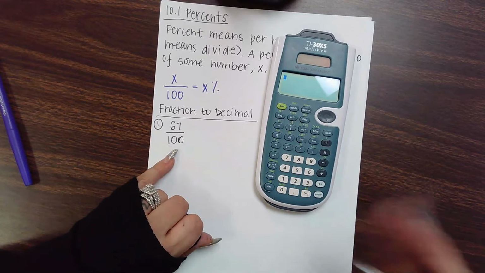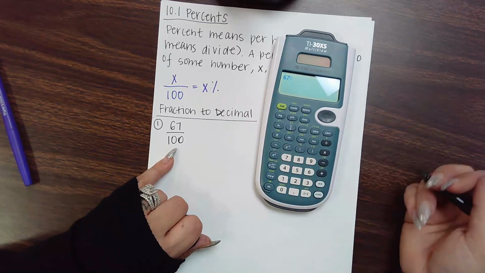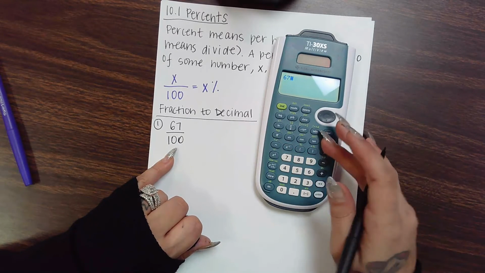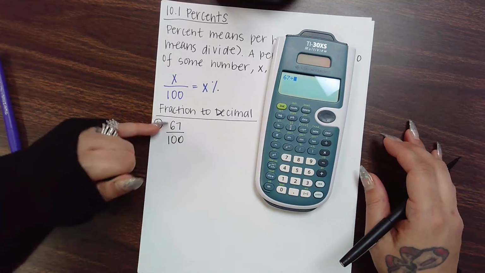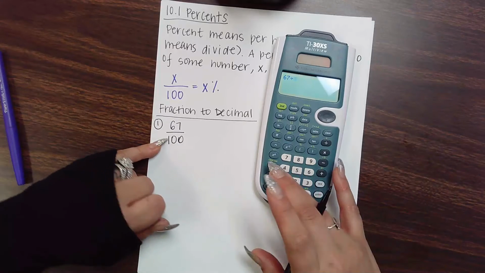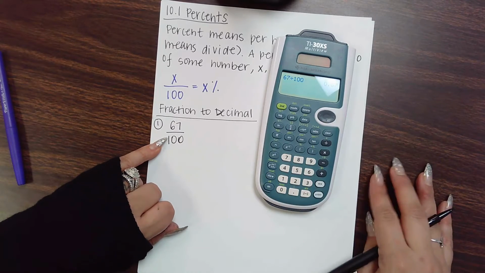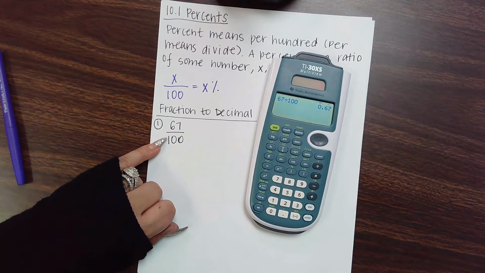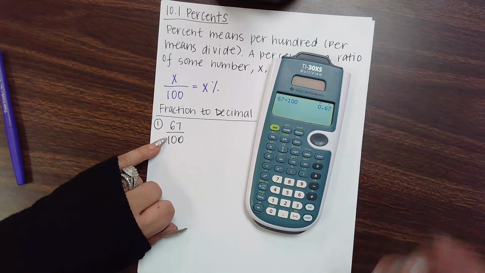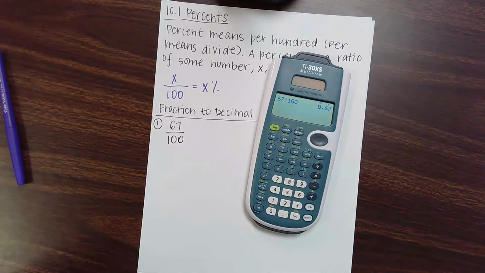You can do it one of two ways. You could take your numerator, just type 67. The divided by comes from the fraction bar because this is read 67 divided by 100. You can type your 100 and you can hit enter. And if you notice, there's the decimal, right? If you take something and you divide it by 100, essentially what it does is it moves your decimal place over.